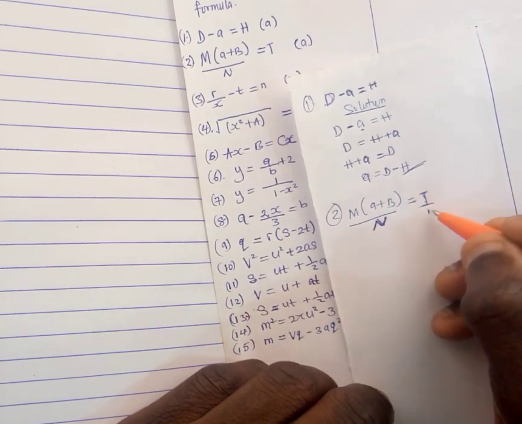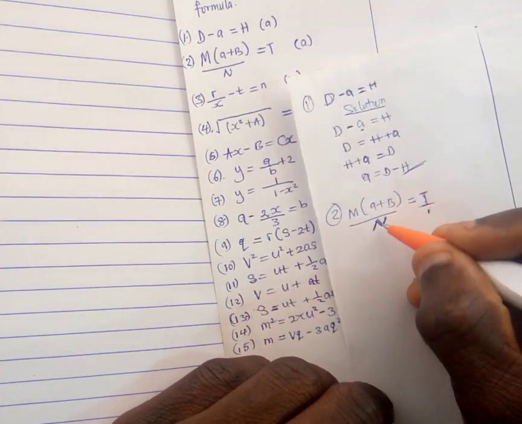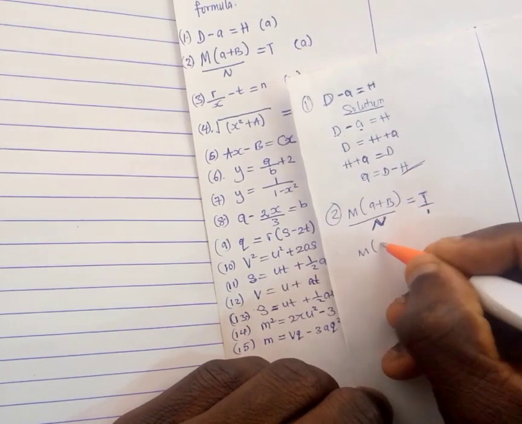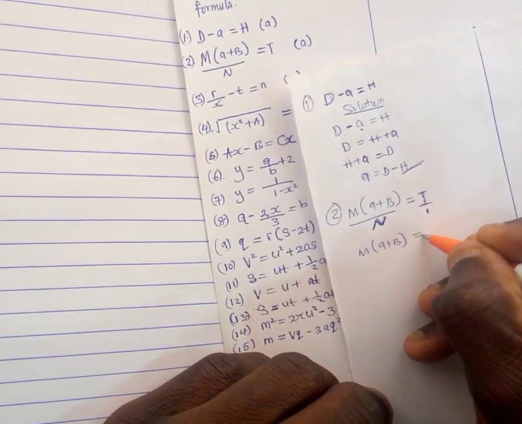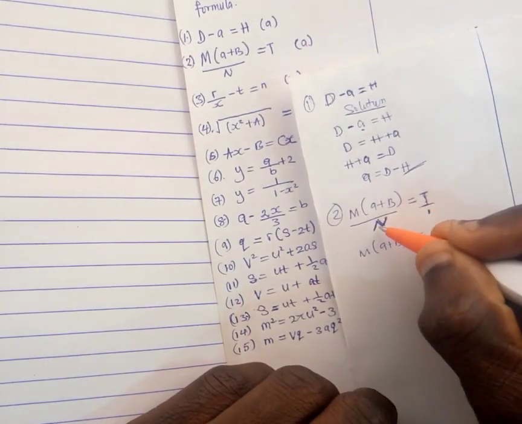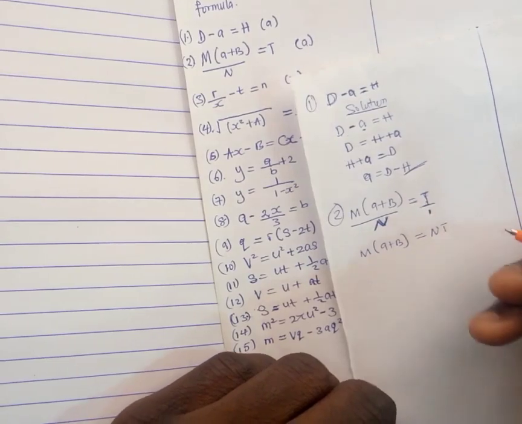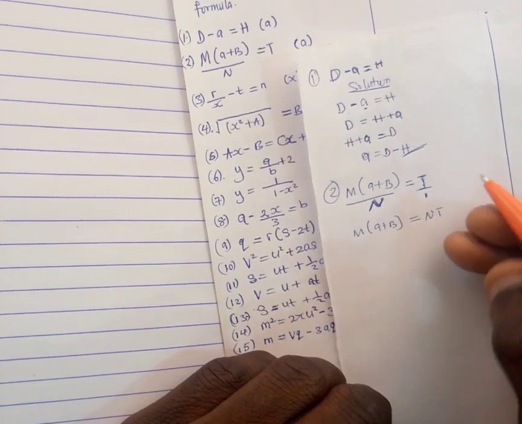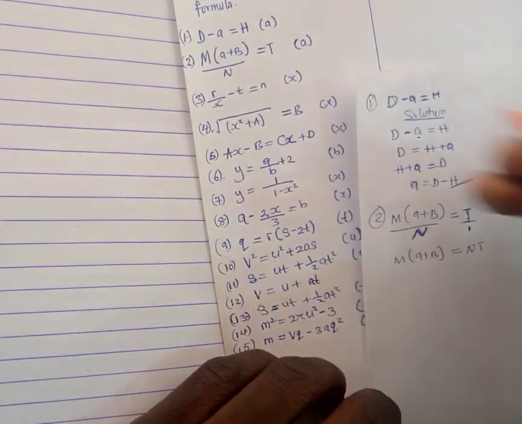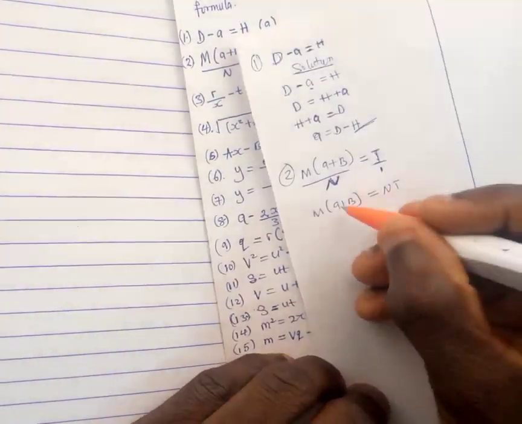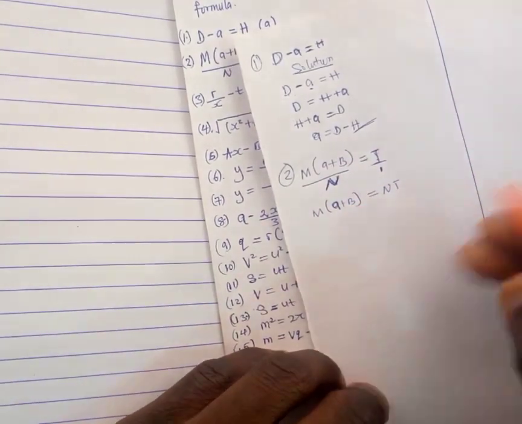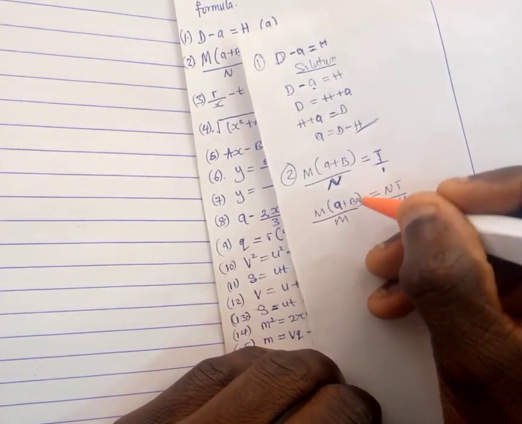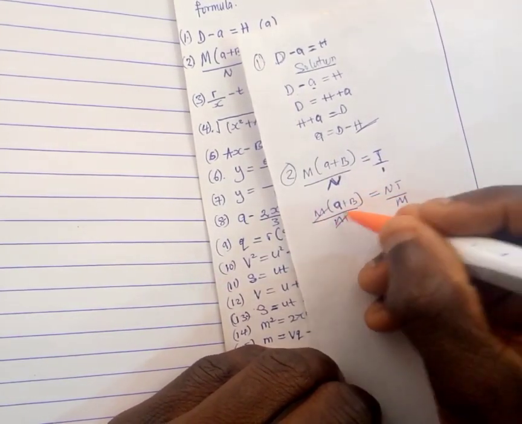Now let's cross multiply. We use 1 to multiply everything here and use n to multiply t. If you use 1 to multiply everything here, it will be m into bracket A plus B is equal to t times n, which is nt. And what is the next thing? We are making A the subject of formula. We want A to be left here. Therefore, we divide through by m to clear this bracket. We have to divide all through by m.